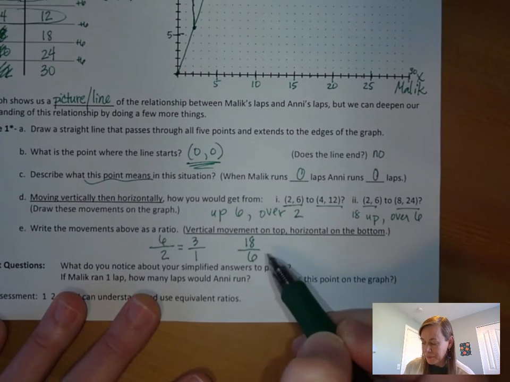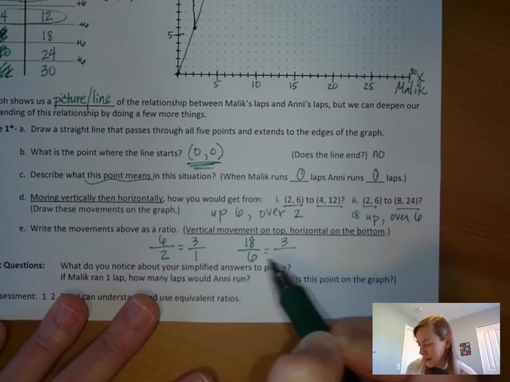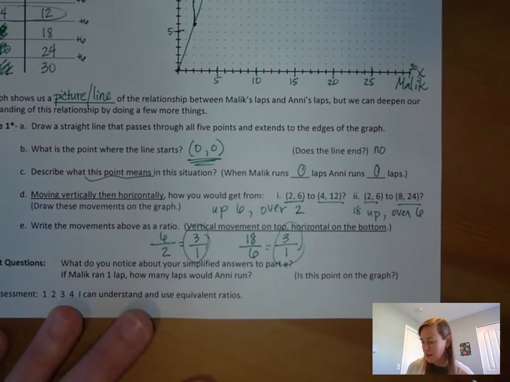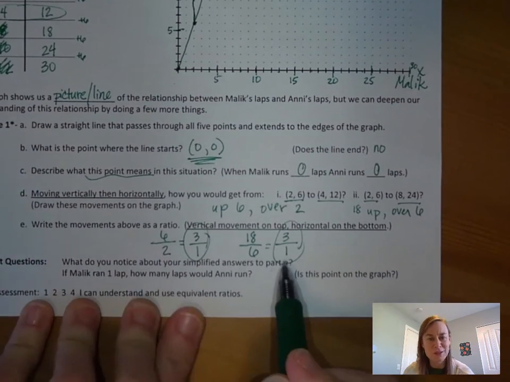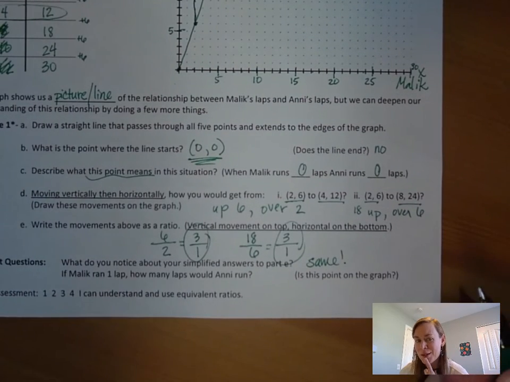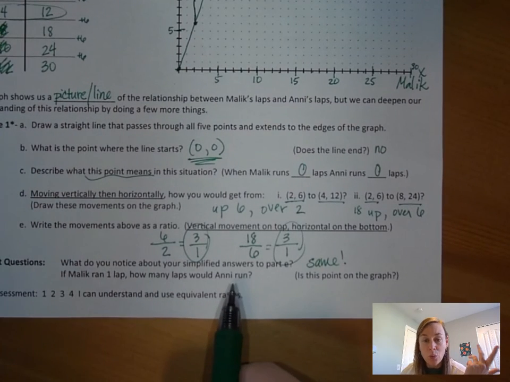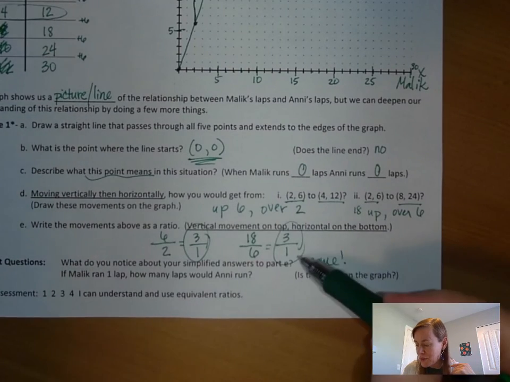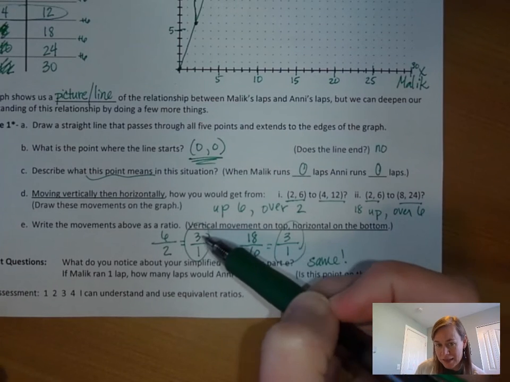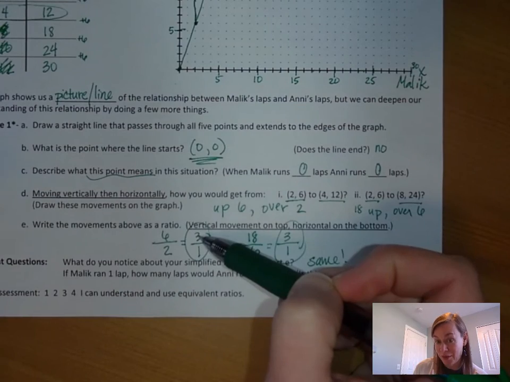So now let's simplify this. Both of these numbers are divisible by 6. So 18 divided by 6 is 3, and 6 divided by 6 is 1. So look at that. 3 over 1 and 3 over 1. So what do you notice about your simplified answers in part E? They're the same. How about that? So if Malik ran 1 lap, how many laps would Annie run? Well, a couple ways to answer this. You can look at this ratio here, and remembering that Malik's numbers are on the bottom and Annie's numbers are on the top, you could say when Malik runs 1, Annie would run 3.